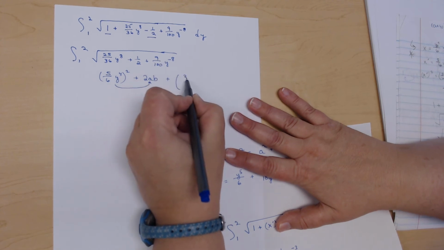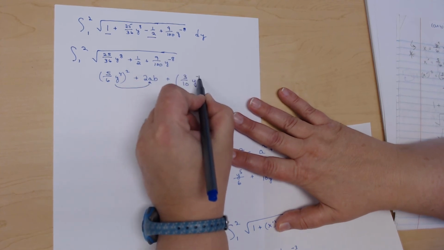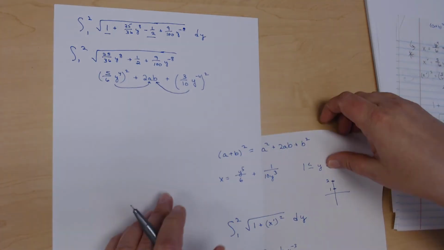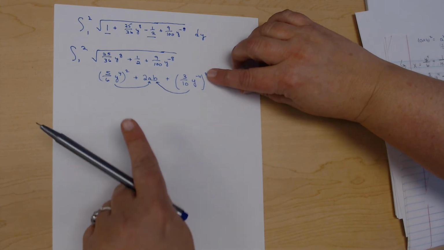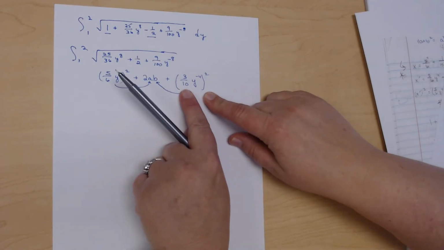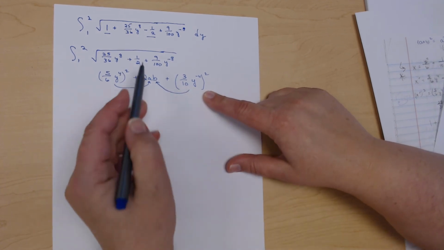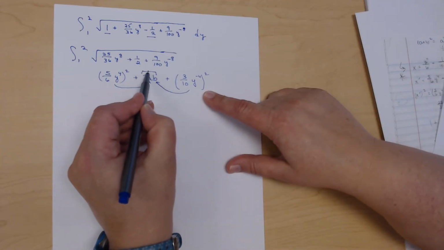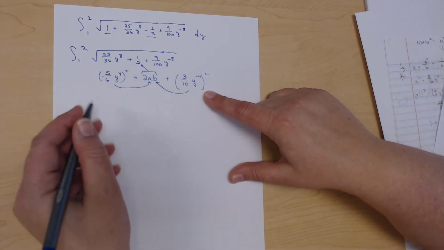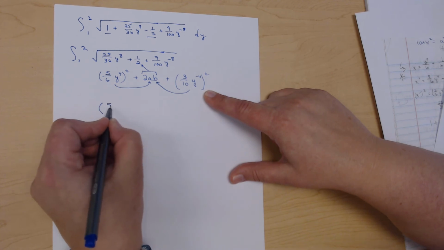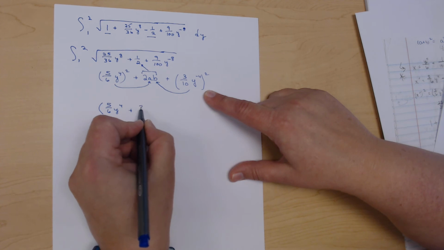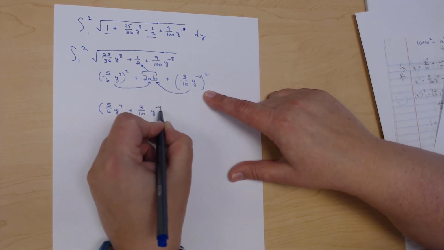And b would then be what? 3 over 10 y to the negative 4, squared. If you put those values there for a and b, not the squareds, but just those values, because remember, this is now a and this is now b, you would actually then get your 1/2. So that means that this factors to a plus b squared.